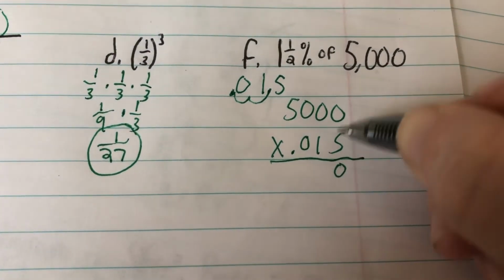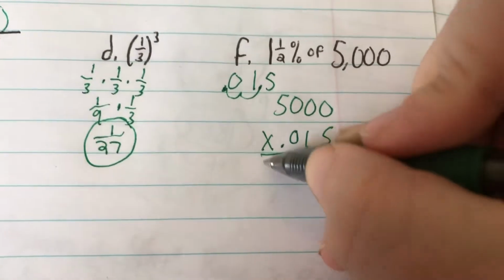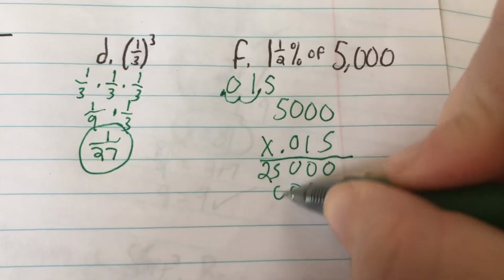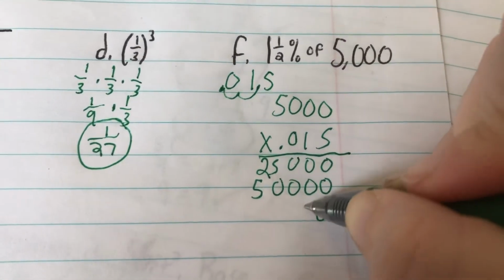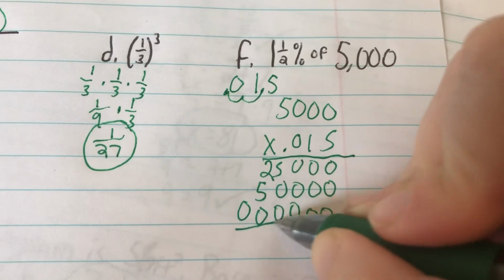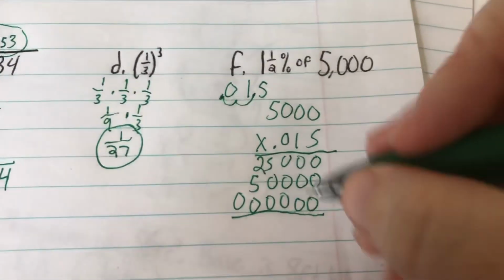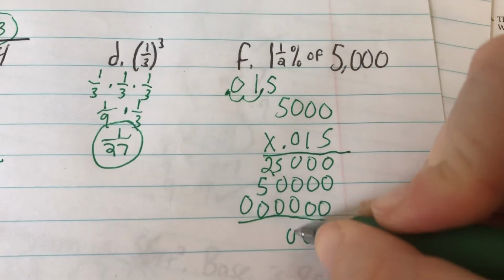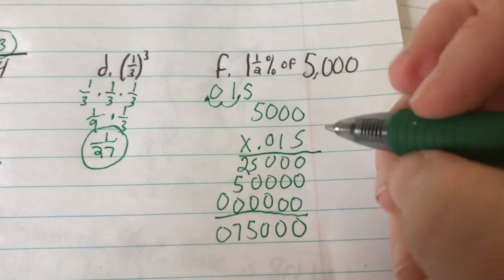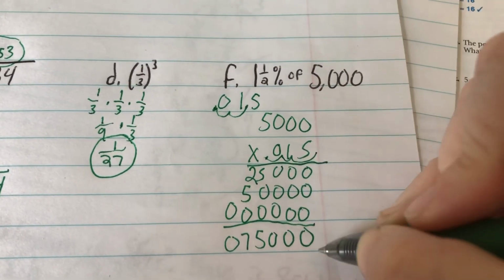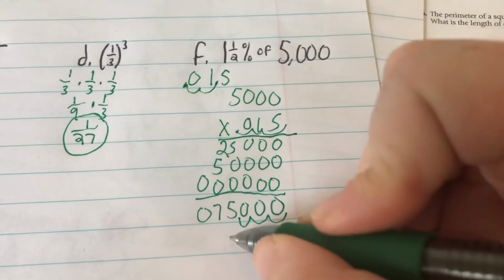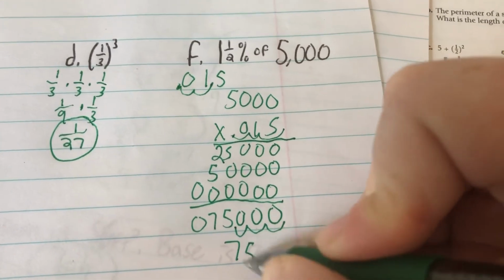Well, 5 times 0, 0, 0, 0, 25. Bring down my first 0. 1 times 0, 0, 0, 0, 5. 2 zeros now. 0, 0, 0. 0 times 5 is 0. Now, super easy to add up. 0, 0, 0, 5, 7, 0. Well, we have 1, 2, 3. 1, 2, 3. 1.5% of 5,000 is 75.